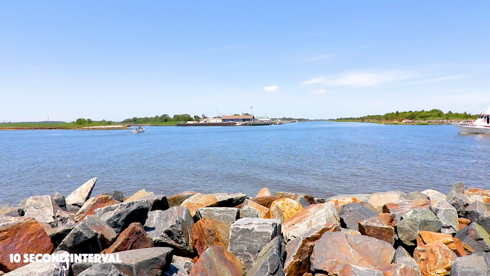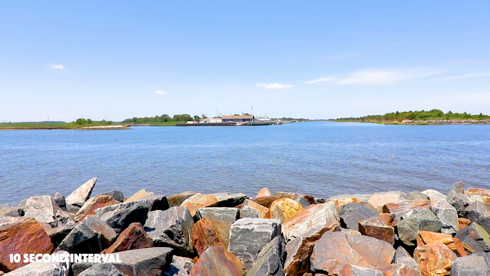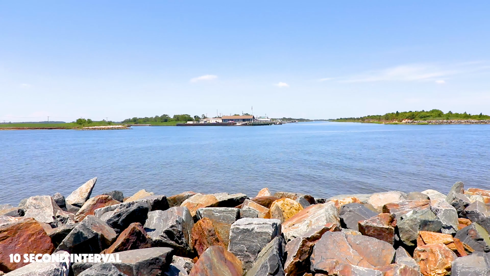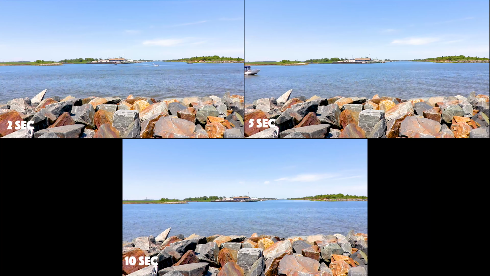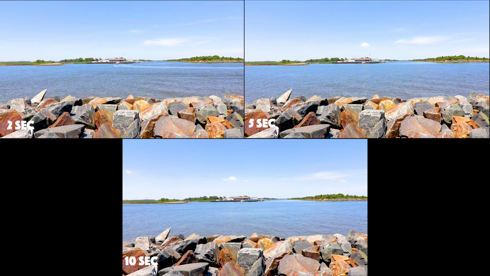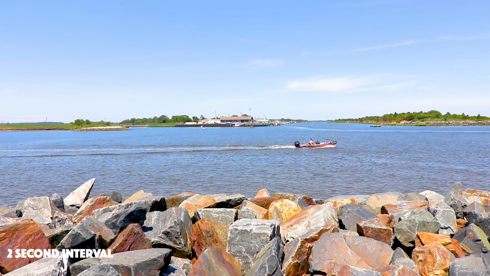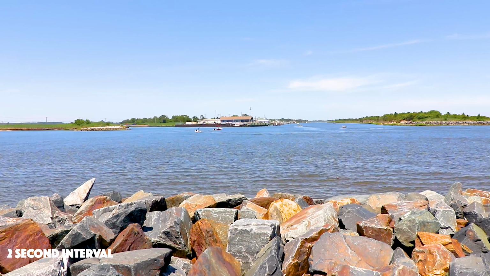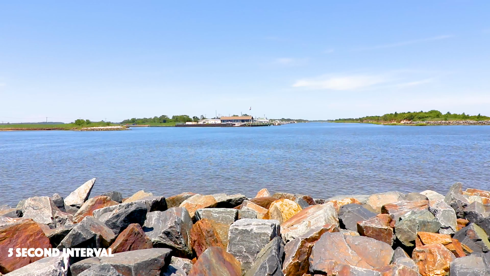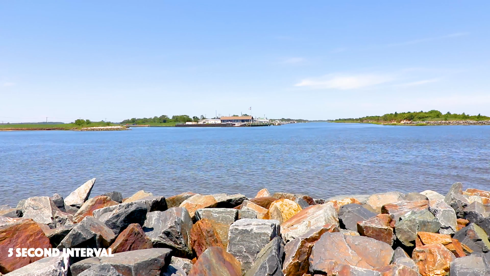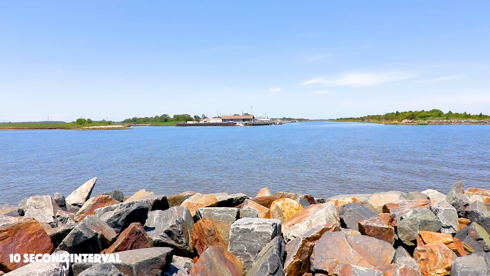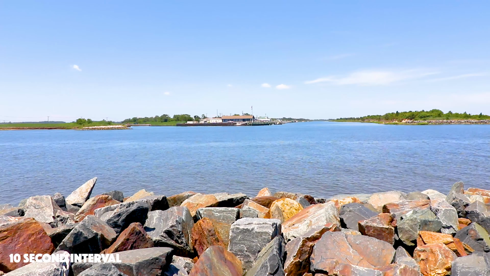But when you get to the 5 and 10-second intervals, the boats are just kind of choppy looking. The water kind of stays the same. It just speeds up or slows down according to whatever interval we're using. But the boats, I think, are a big part of this time lapse, and so I think I would shoot this in 2-second or 3-second interval. However, the clouds look better in the longer intervals because you're getting more motion out of them. So it's just important to identify what you think the main subject is before you start your time lapse.